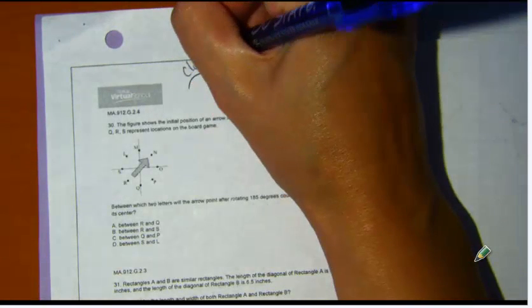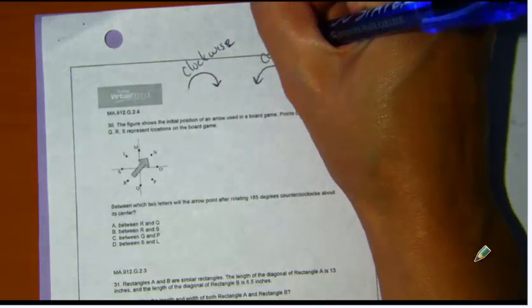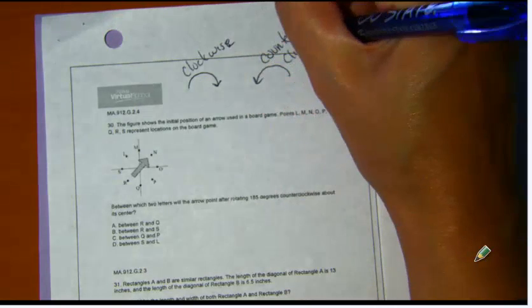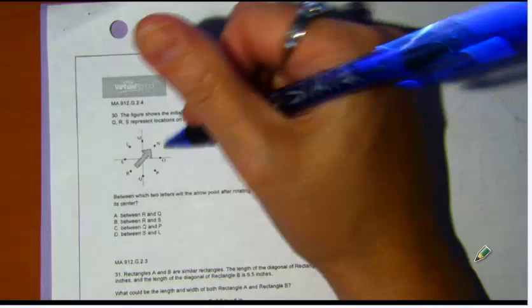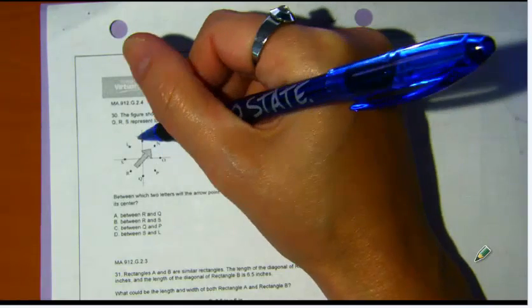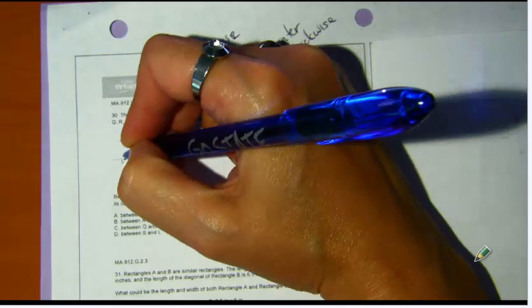I'm sorry. So, okay, remember clockwise goes this way, and counterclockwise goes that way. So if we're going 185 degrees counterclockwise, okay, this is 90 degrees. So that means each dot is how many?